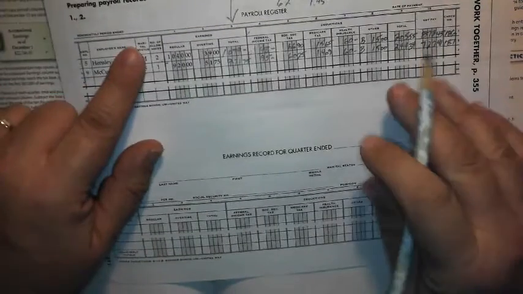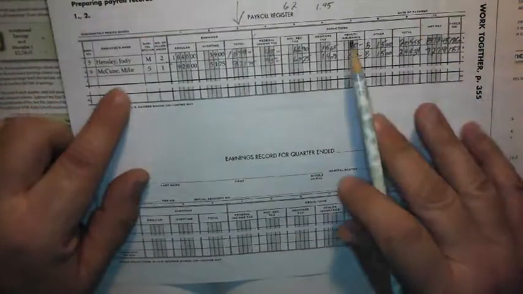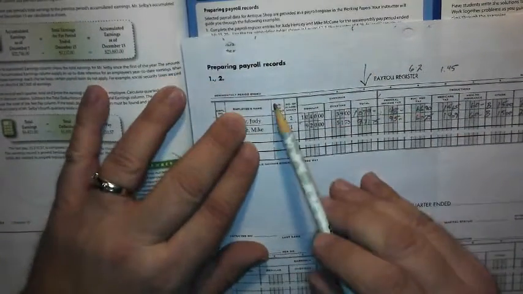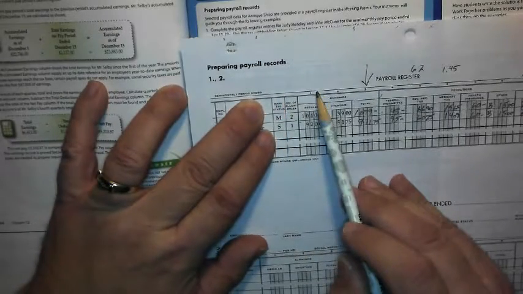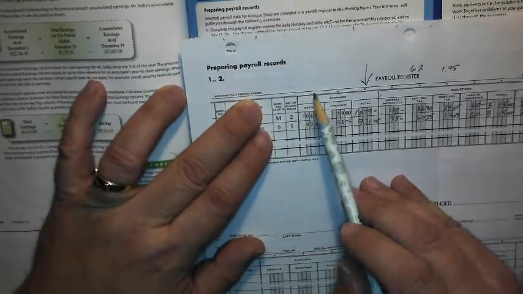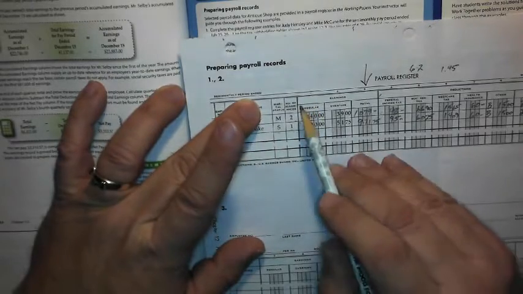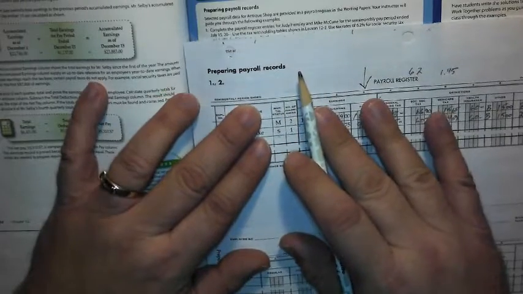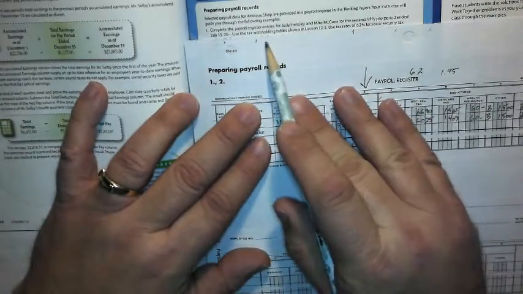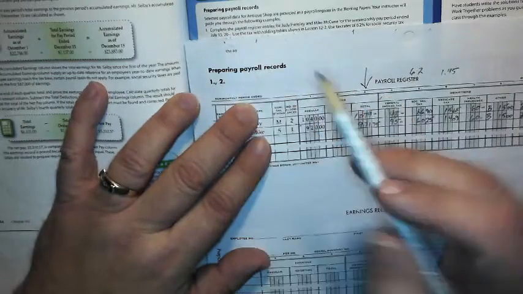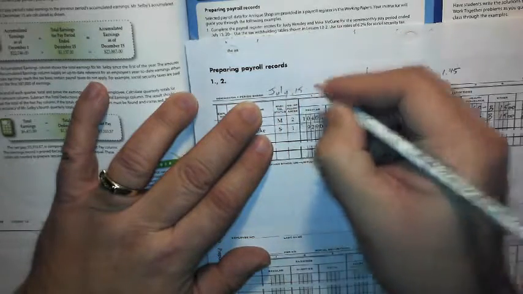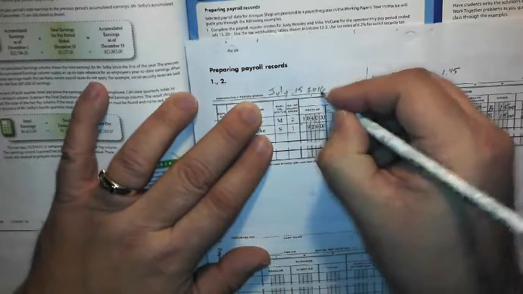So we're still missing a couple things here. We're missing some information at the top. You could have started with this, and it probably would have been the easiest way to do it, but like I said, I just skipped that and jumped right in. So the semi-monthly pay period ending, right here in the first sentence, July 15th, 2016, so we'll just put July 15, 2016.